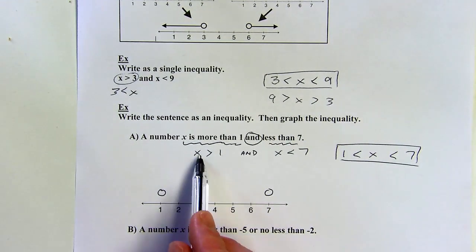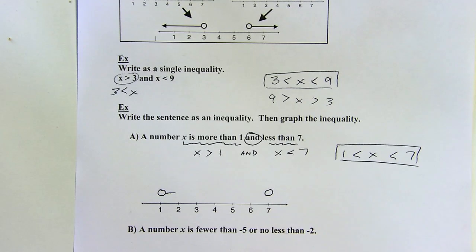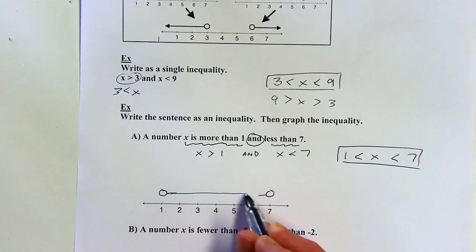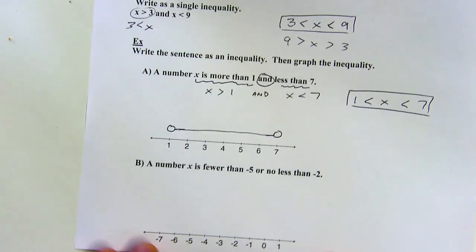And so, I've got numbers greater than 1. Those would be over here. Numbers less than 7 would be over there. And if you want numbers in both positions, they're going to be in between 1 and 7, like so. Okay?